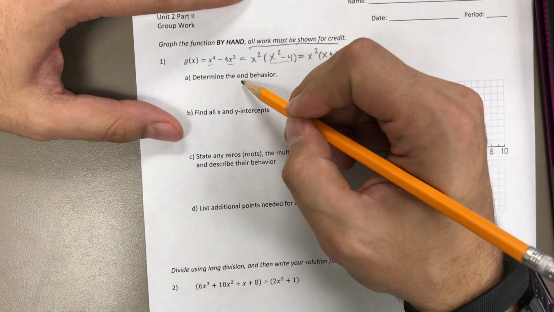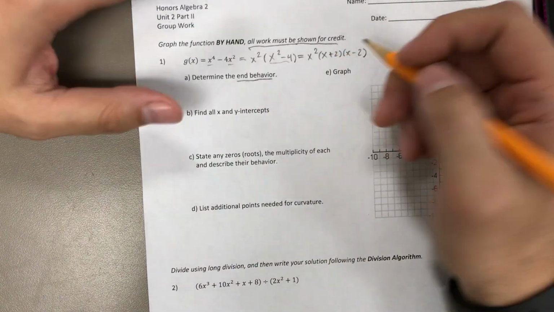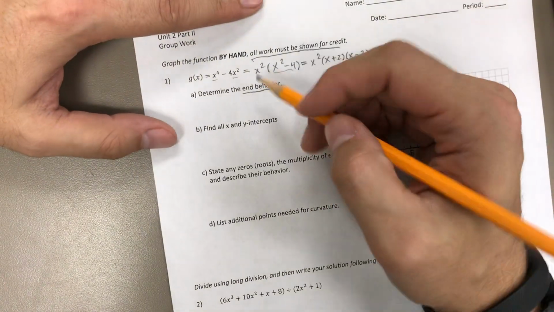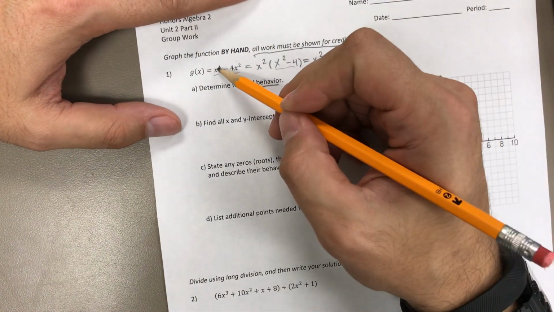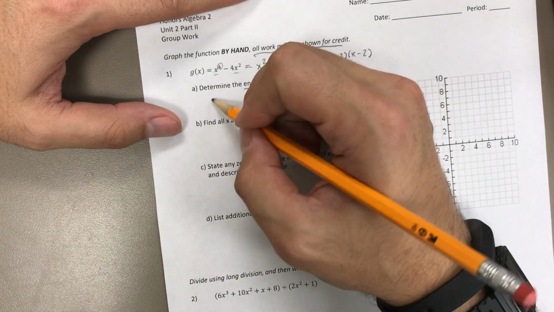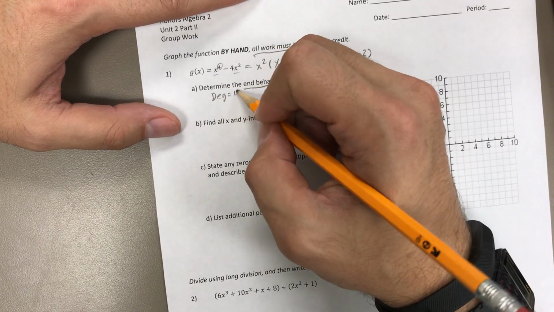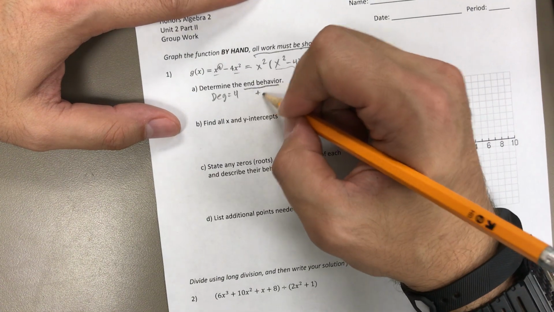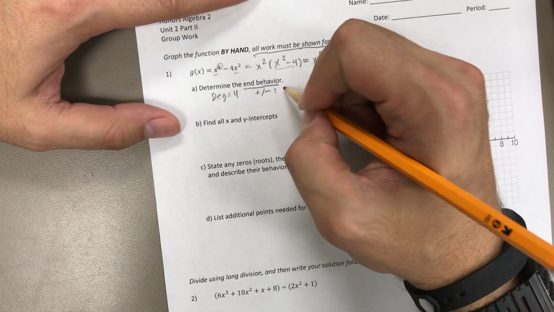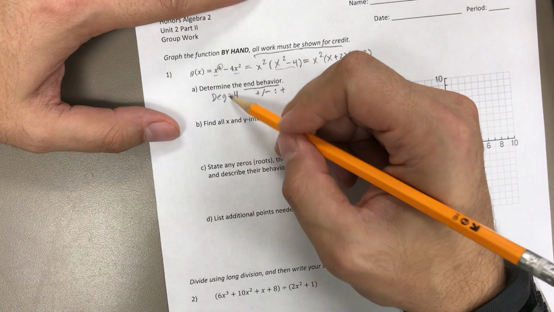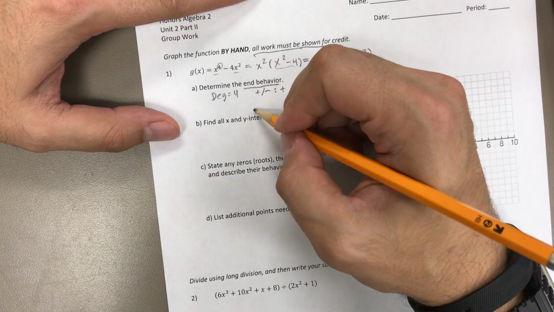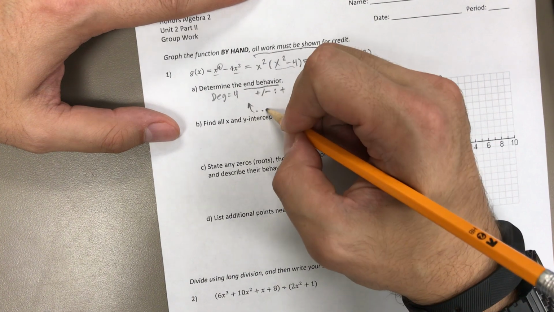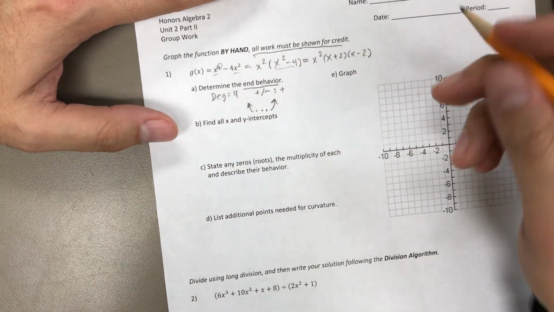Determining the end behavior. You guys are familiar with that from that chart of the end behavior. You can always just graph it out on your calculator too to see how it looks. But the end behavior for this, since the degree is 4, then it's going to be positive. So the degree is 4, and the lead coefficient is positive. When you have an even degree and a positive lead coefficient, the graph is going to point up on the left-hand side, and up on the right-hand side.